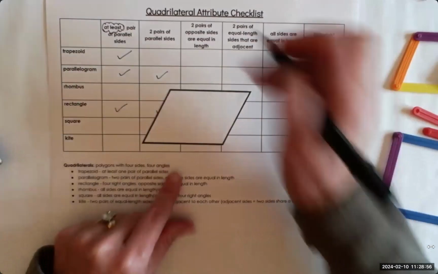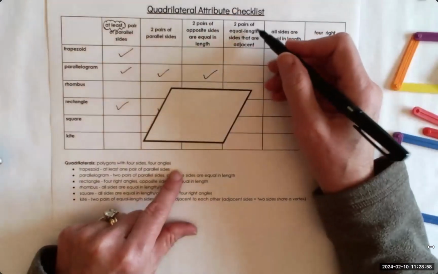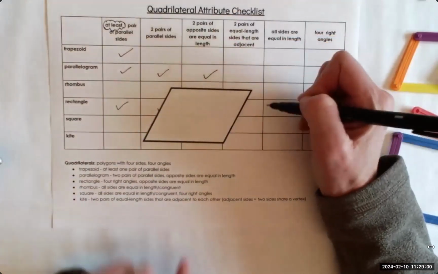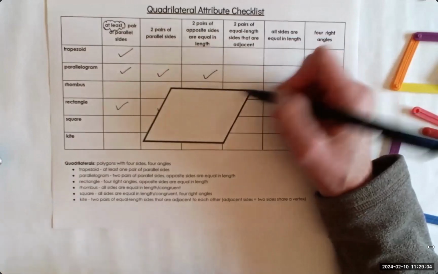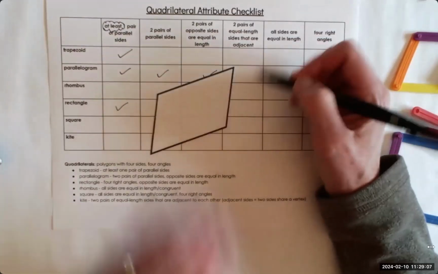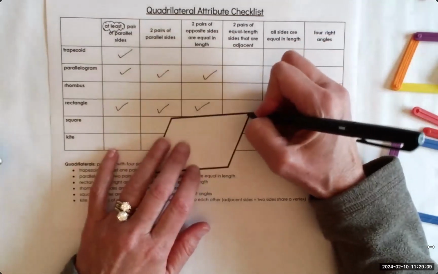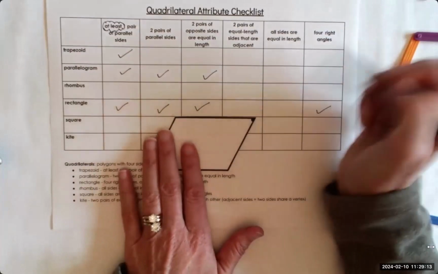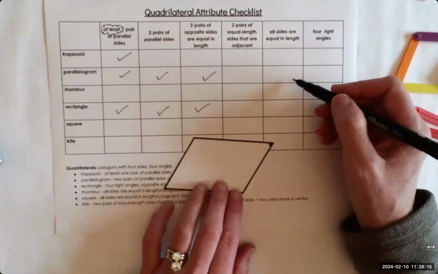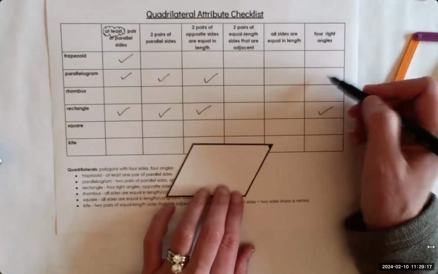Yes, they are. Are there two pairs of equal length sides that are adjacent to each other? So if this side and this side share this vertex, are they equal in length? Nope. This side is definitely longer than this side. All side lengths are not equal and there are no right angles, okay?